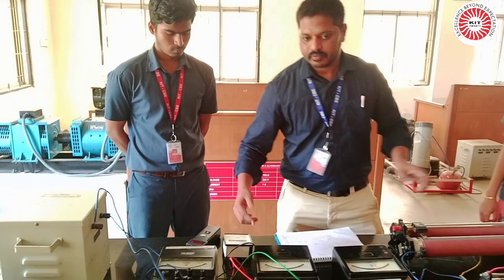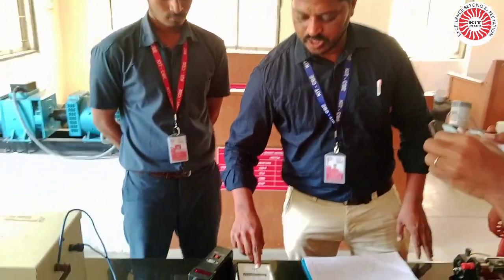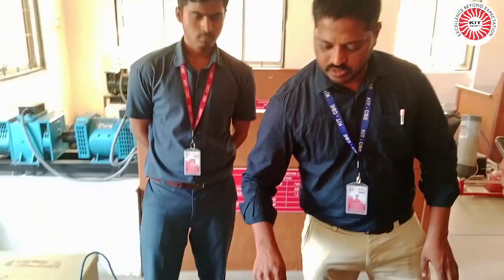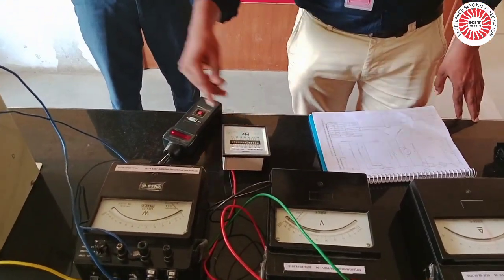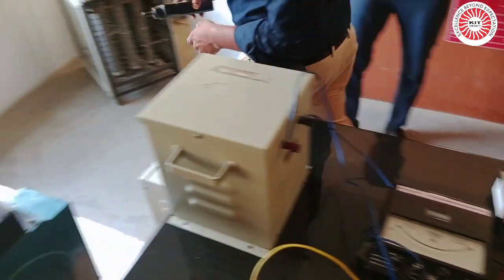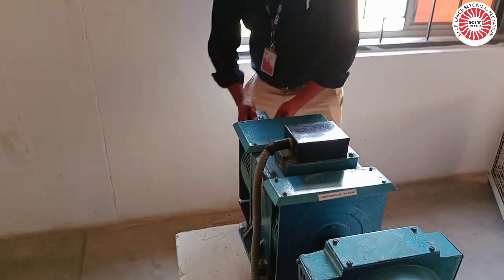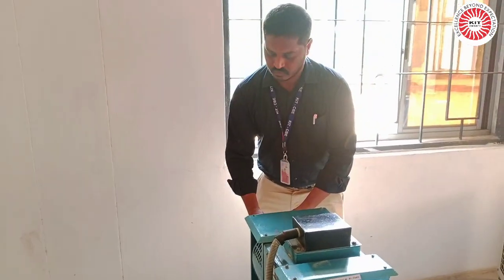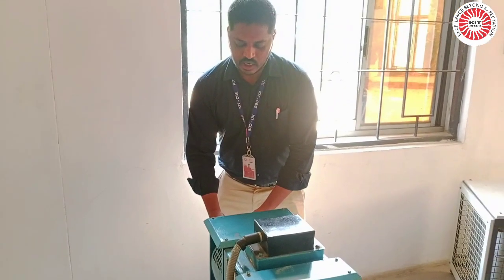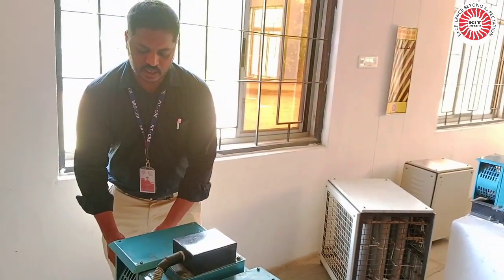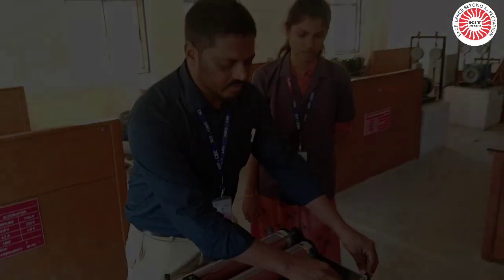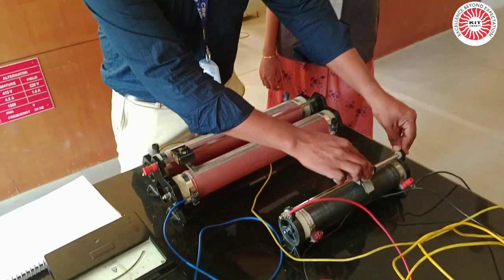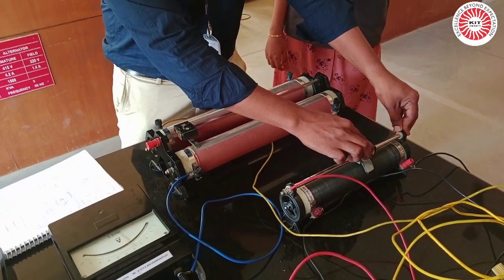Now see, the frequency is 49.5 Hz. Again we can check the speed. Now the speed is 1456 rpm. And again we can vary the field rheostat and set the 50 Hz frequency.